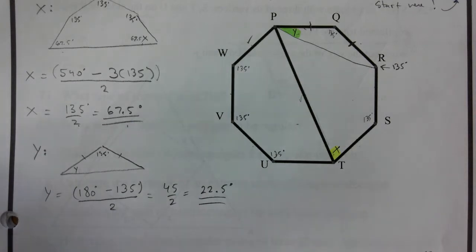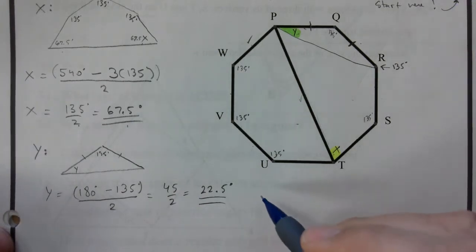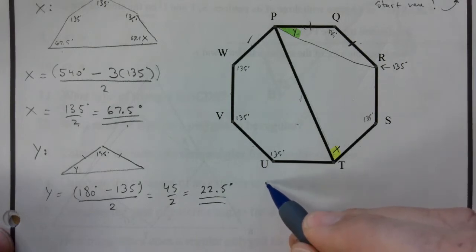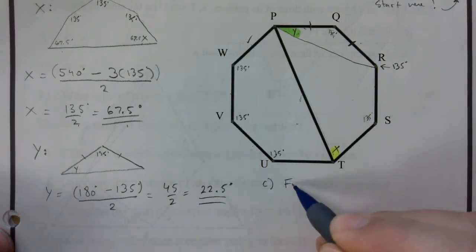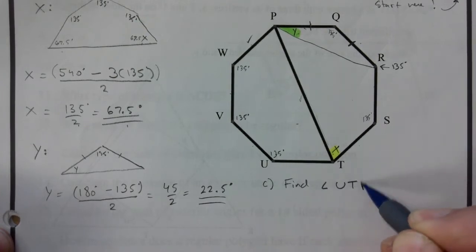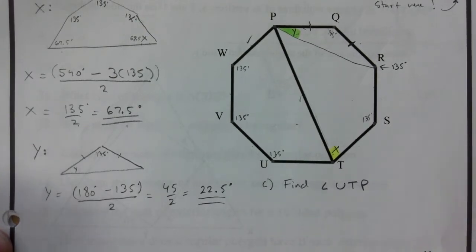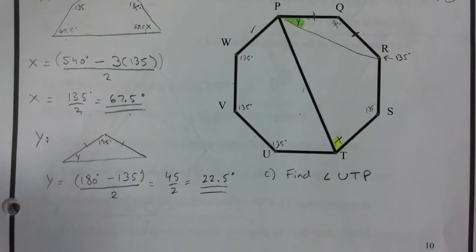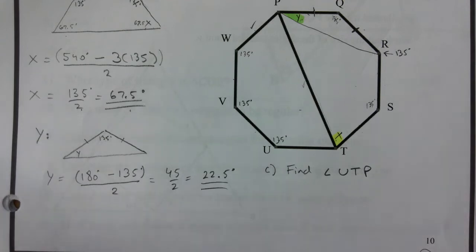So what if this question said UTP? So C is find angle UTP. I know that, right? This is brand new, so if you're following, this is where you add stuff, right?